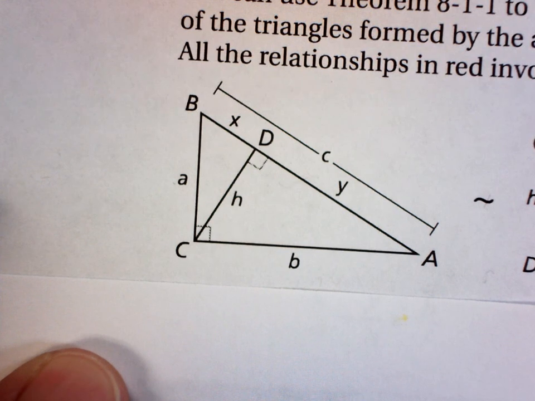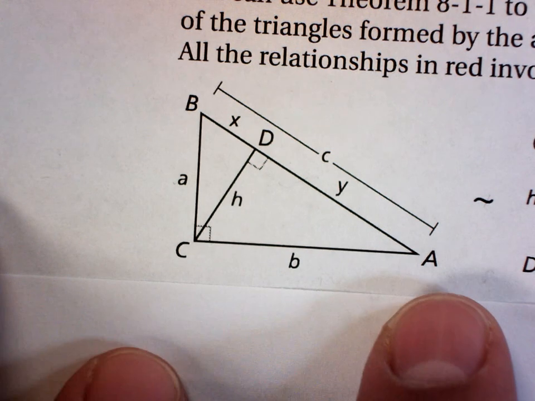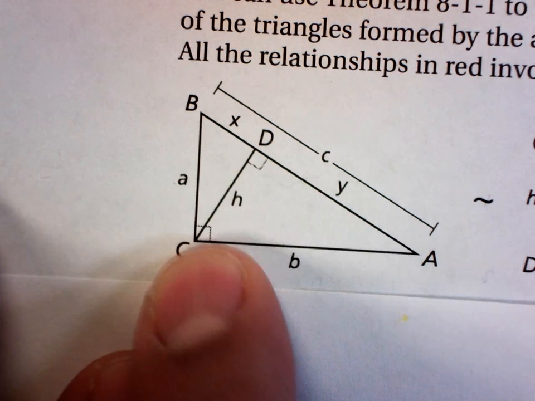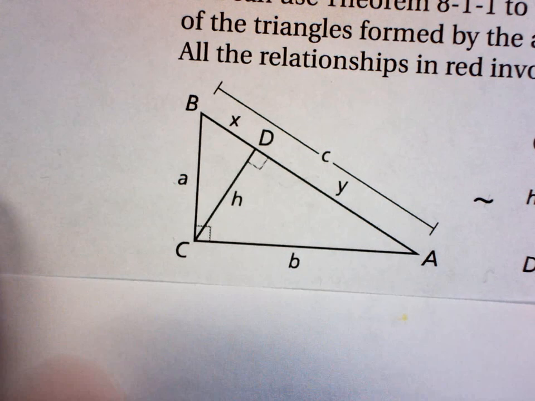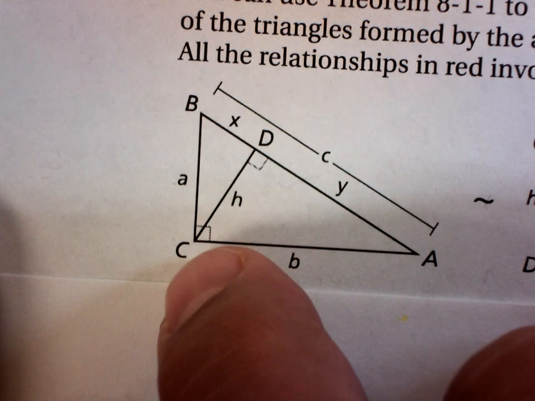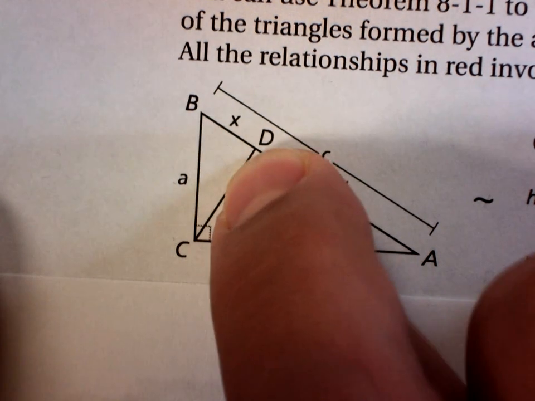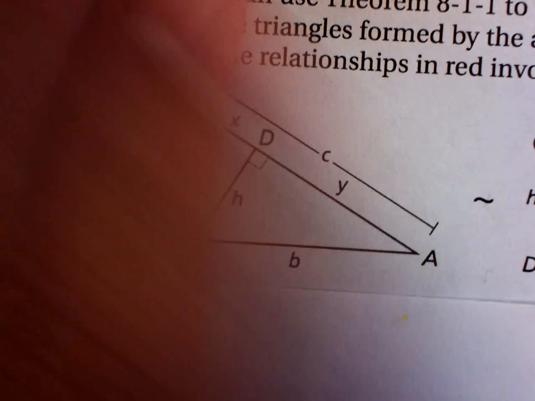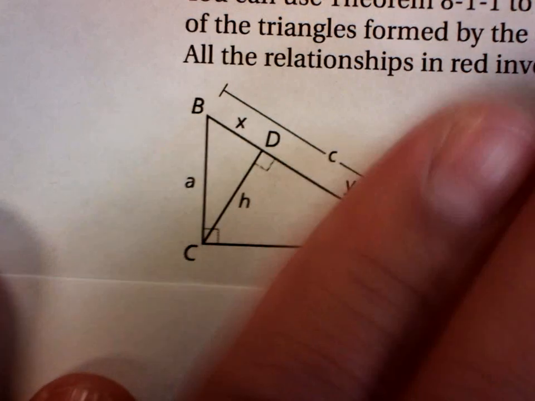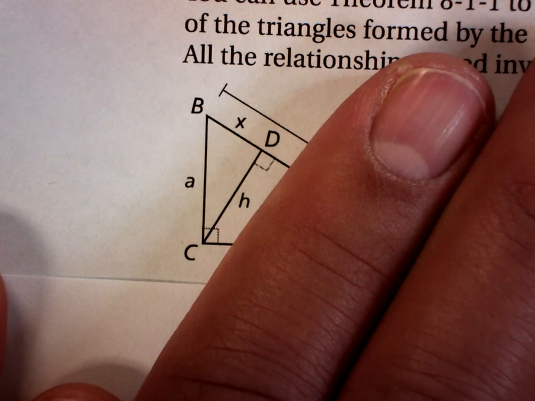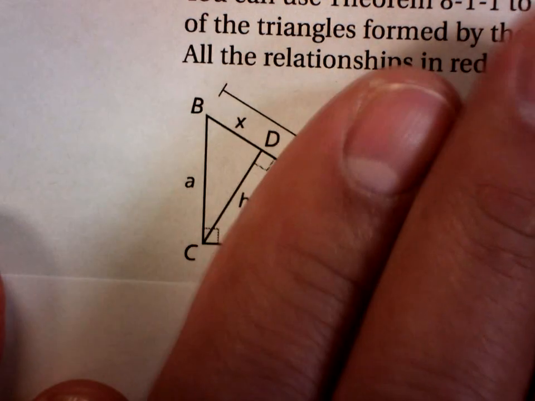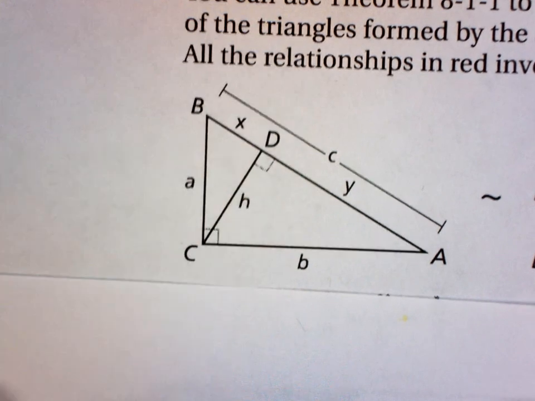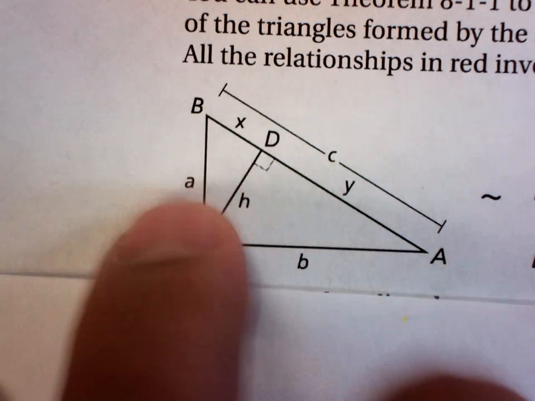There's one thing that I gotta hit that was not on the notes. We'll go over this quickly and then we'll do a bunch of practice in class. So I've got a big right triangle, triangle ABC. Now if I draw in an altitude, this altitude CD, notice it makes another right triangle right there, ADC. It makes another right triangle over here, CDB. So I have two little right triangles and the original big right triangle, ABC.